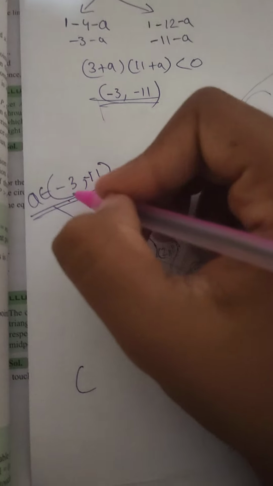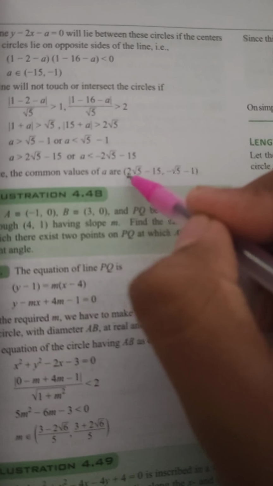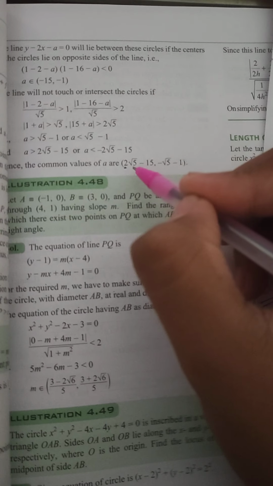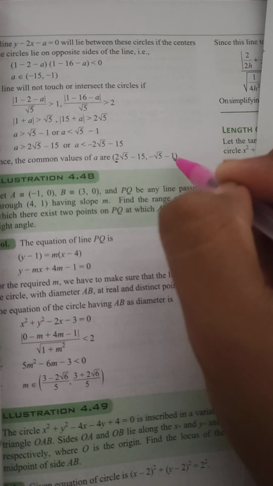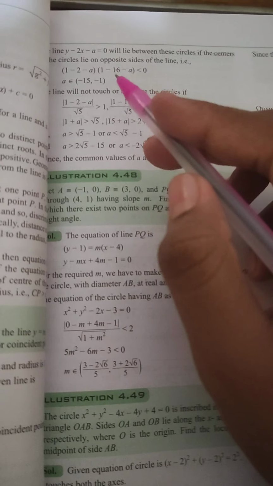So I got this answer, but the answer was this: a belongs to 2 root 5 minus 15, 2 minus root 5 minus 1. So I found out that they have done it by another method.